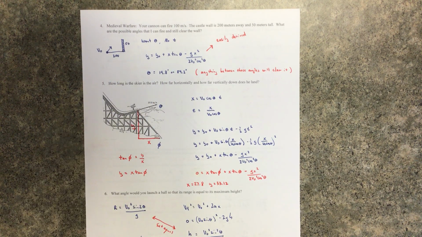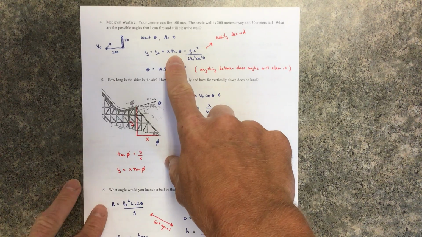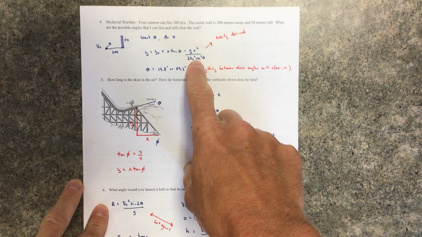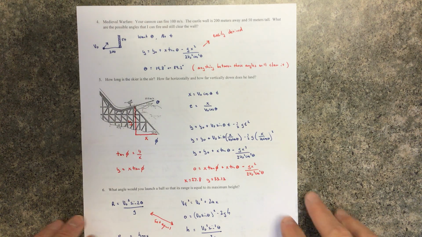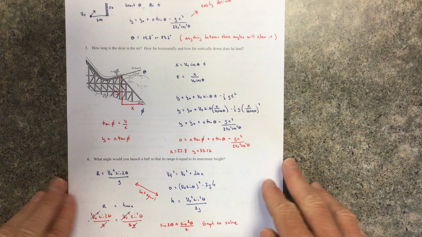Okay. This equation is not something you have to memorize. That is easily derived using the standard position equation, right? x of t and y of t, and then all you do is substitute, solve for t with x, and then substitute into y, and you get that equation. Okay, number 5 is the ramp question.